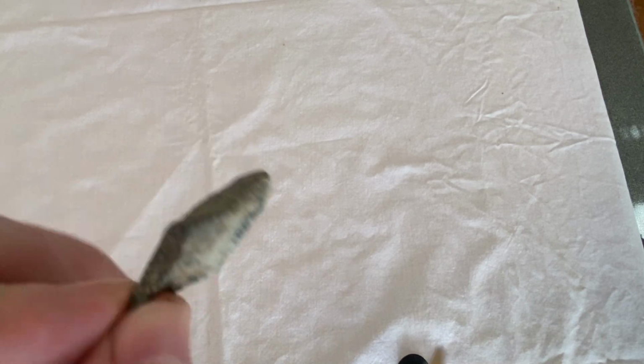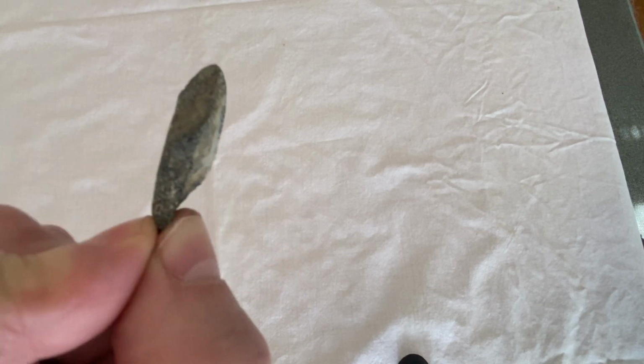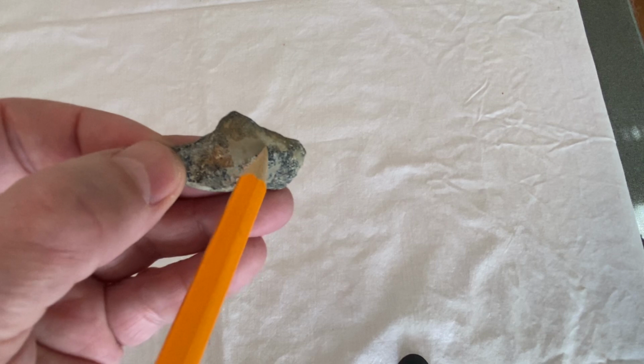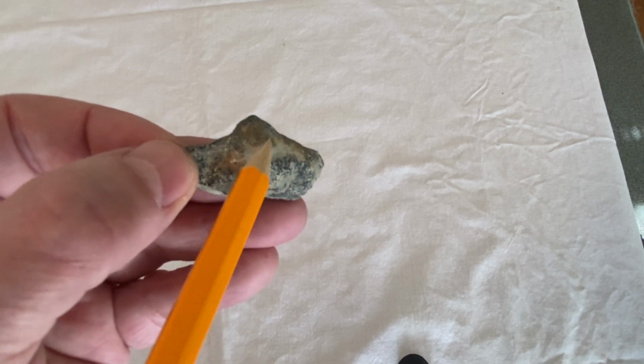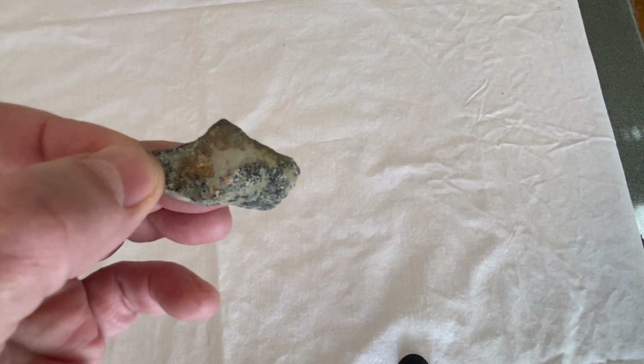Now here's one. You can notice that the head's wider than the tail. Again, you see the definition here in the face. Here's a dorsal fin. That's another fish.